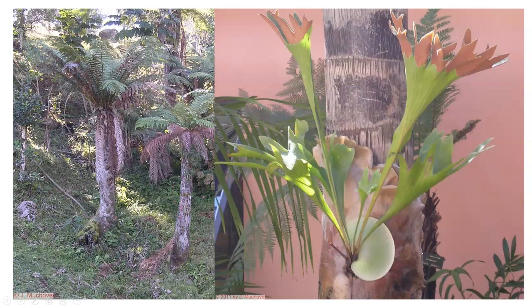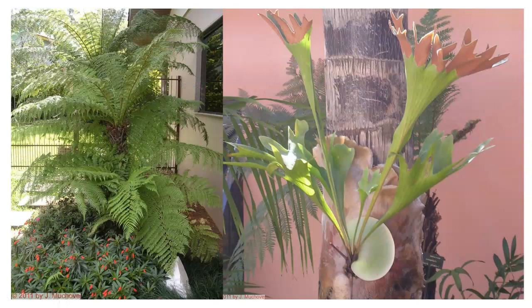This is a staghorn fern. Up on the top of the leaves over here, you have the production of spores. The rest of it is photosynthetic area. These are very pretty and they are also very expensive. And this is a tree fern. And in this particular case, this one was somewhere between 15 and 20 feet in height.